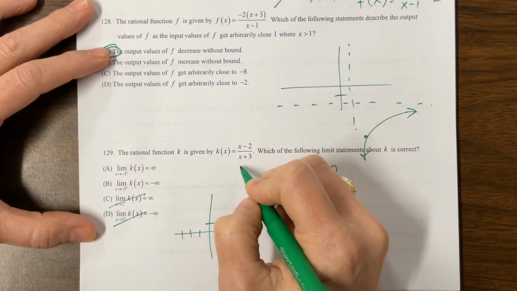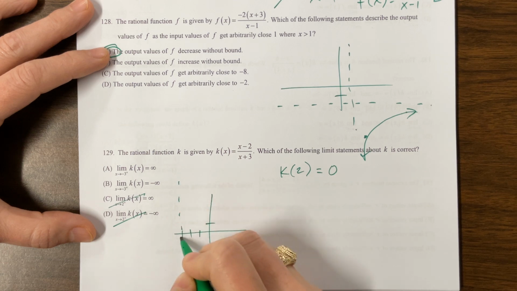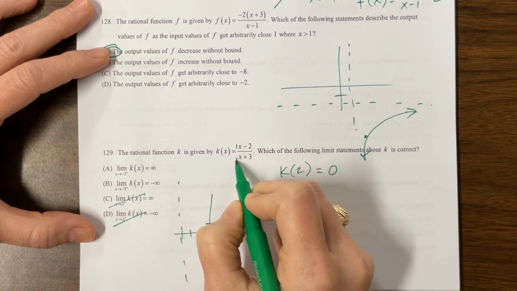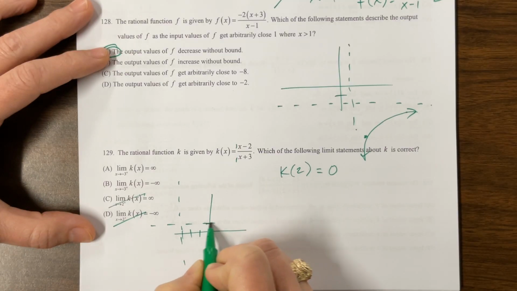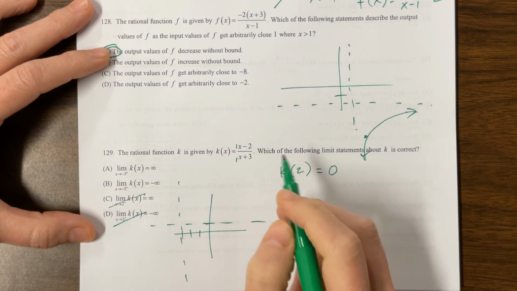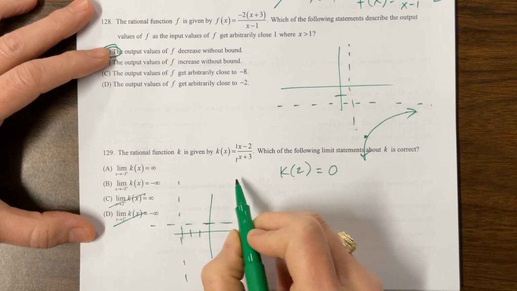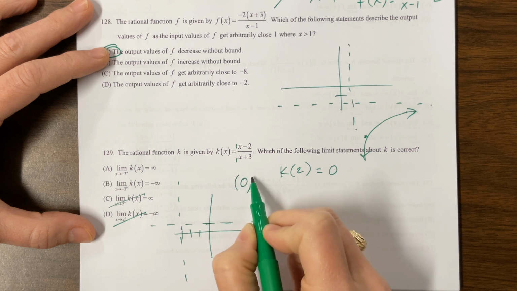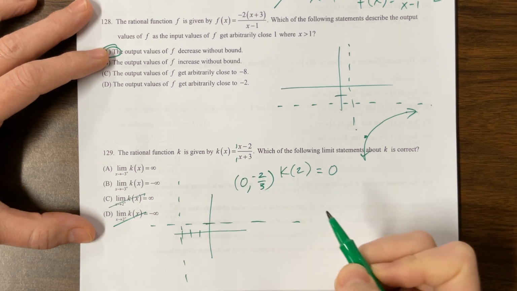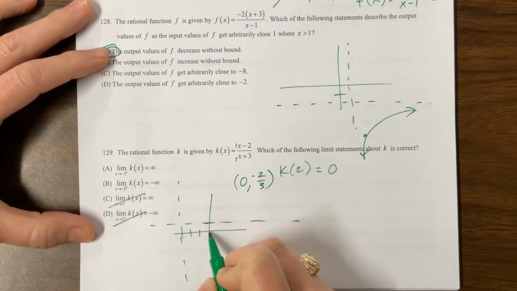We have an asymptote at x equals negative 3. And then divide our leading coefficients, and I get an asymptote at y equals 1. And so now if I plug in 0, this is one way to do it. I'm going to have the point 0, negative 2/3. Well, this was at 1, so, oh, negative is down, not up.